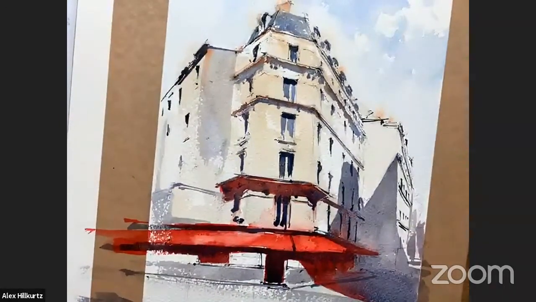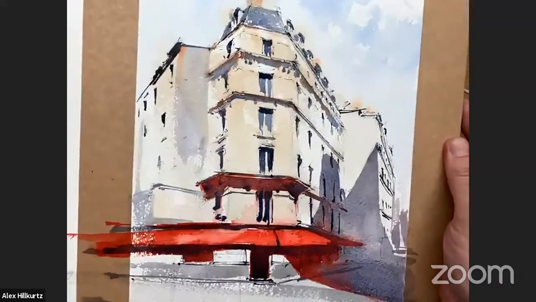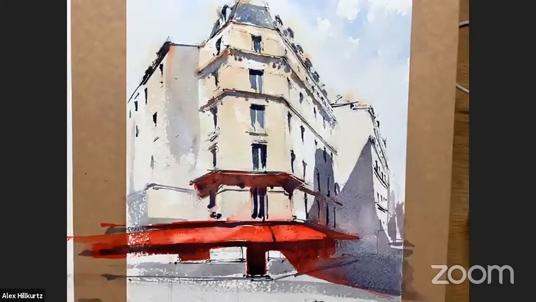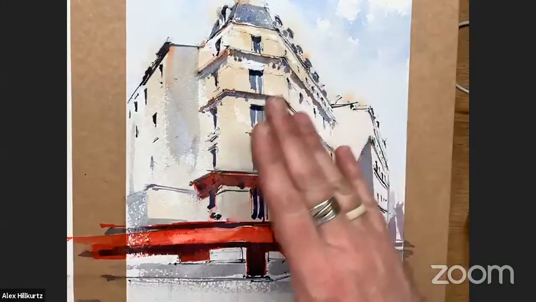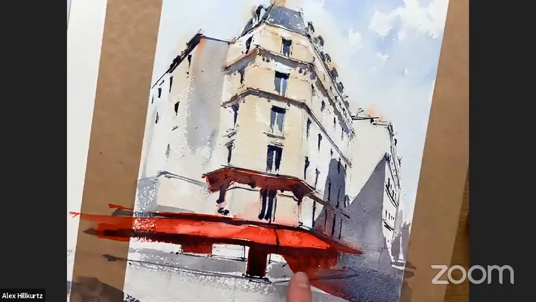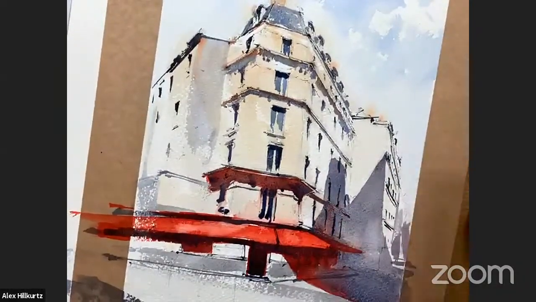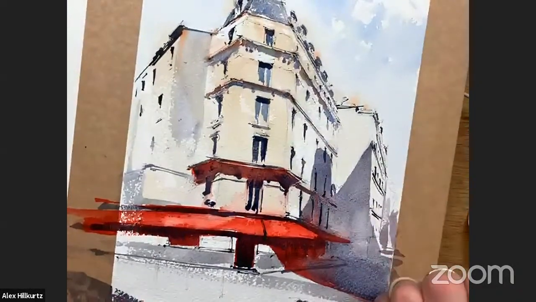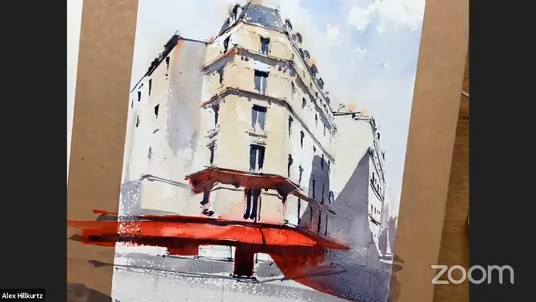What's the light source on the painting? Well, what does it look like to you? The sun is coming from the upper right and it's shining down to the left. This is a deep shadow under a bit of an awning. This shadow is cast from a building that's just out of frame on the right. So the sun is kind of high and to the right.